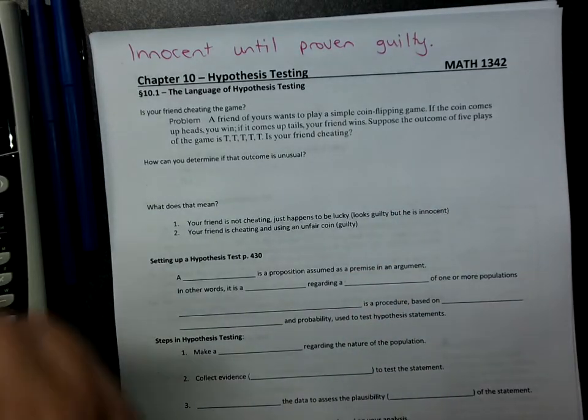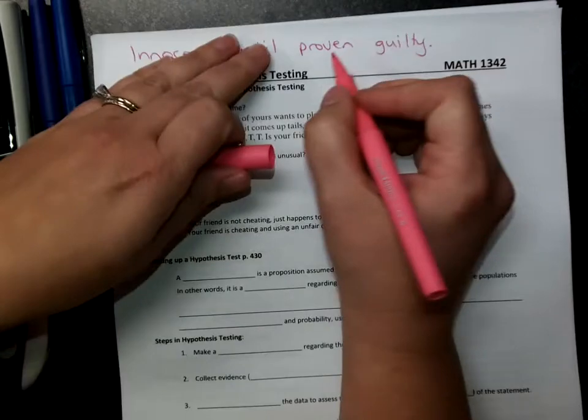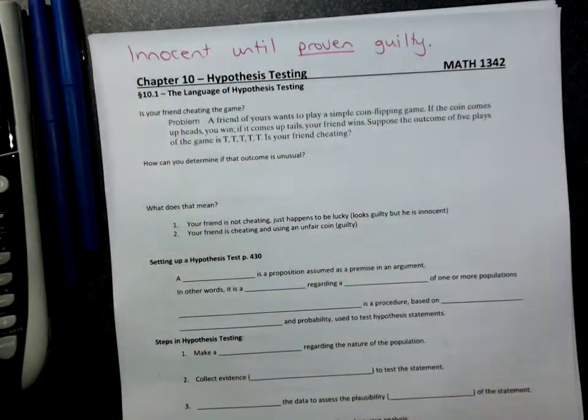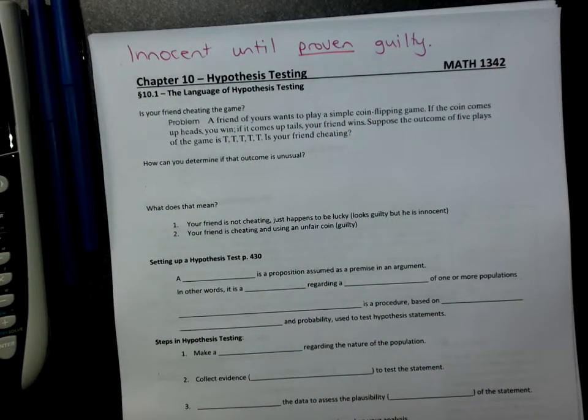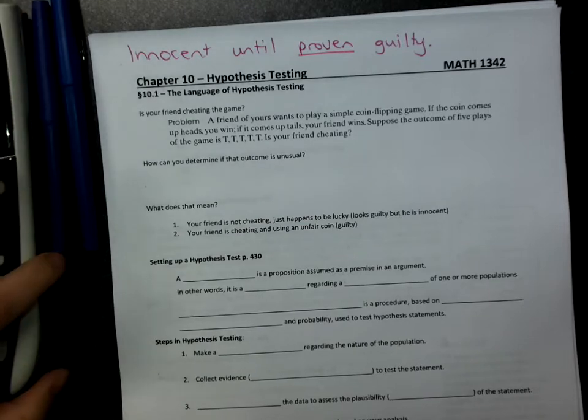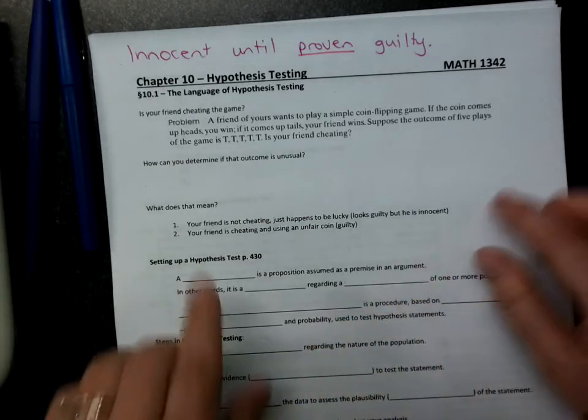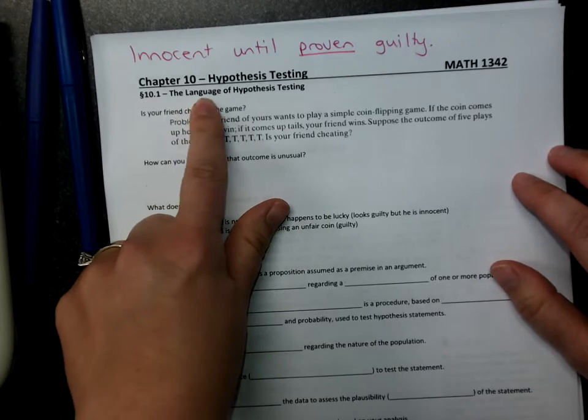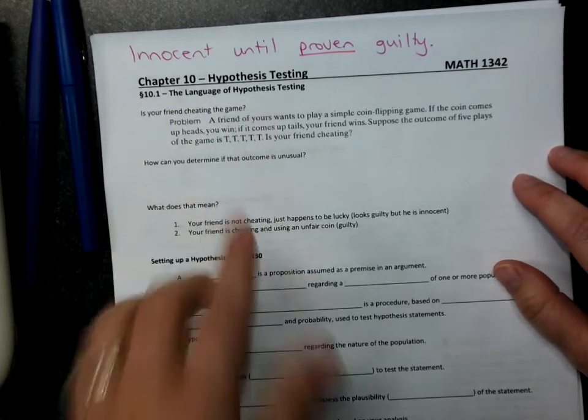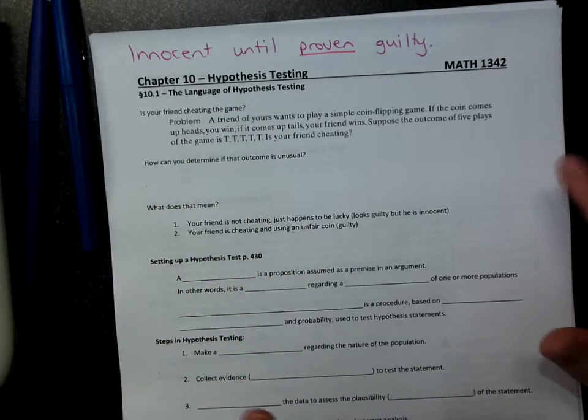The whole idea of hypothesis testing is that we have to come up with evidence to prove what we're trying to prove, the guilty verdict. So the first part of Chapter 10, Section 10.1, is all about the language of hypothesis testing. The wording in Chapter 10 can get a little confusing, so it's really important that everything logically makes sense to you. You can draw pictures if you need to help you visualize what it is we're trying to test.